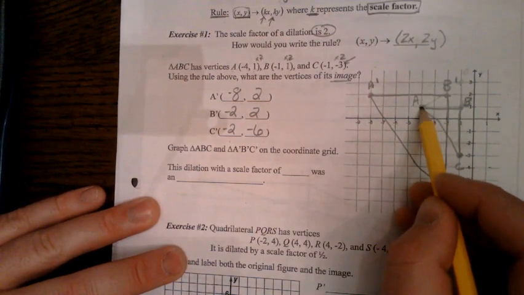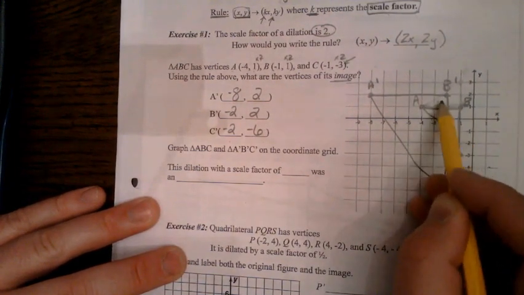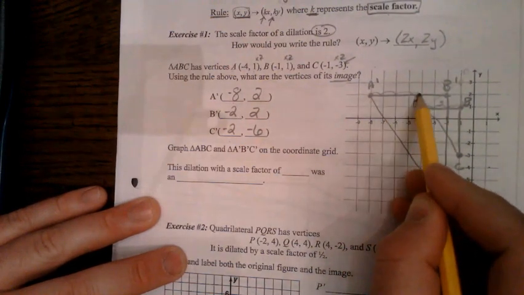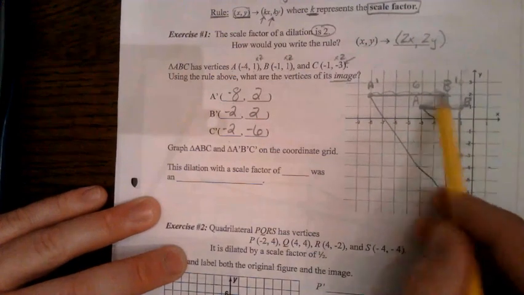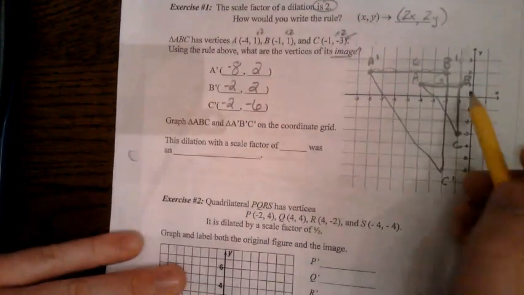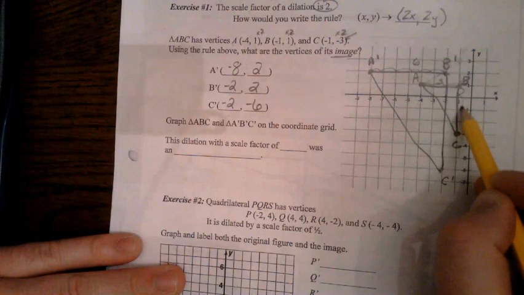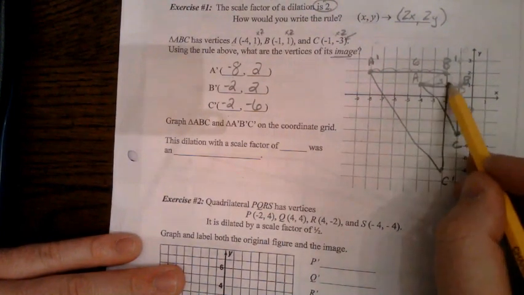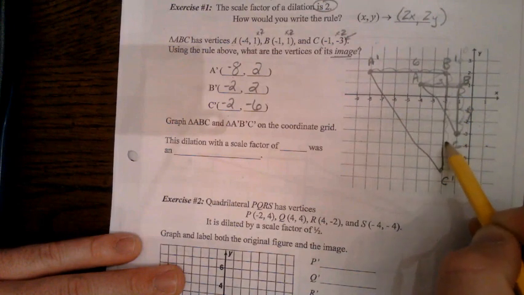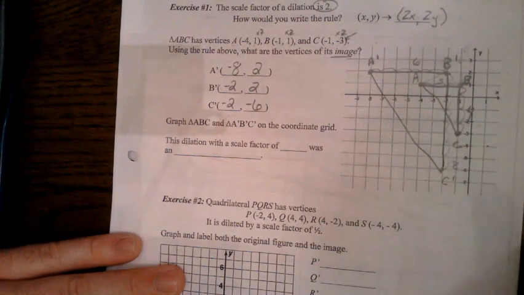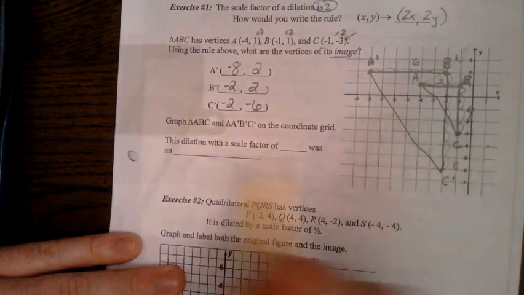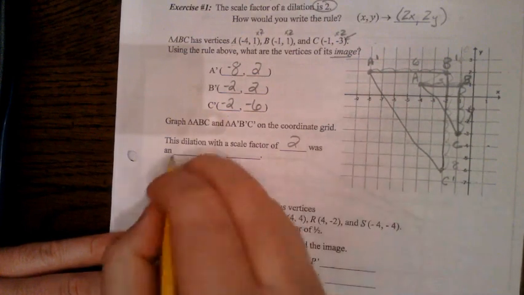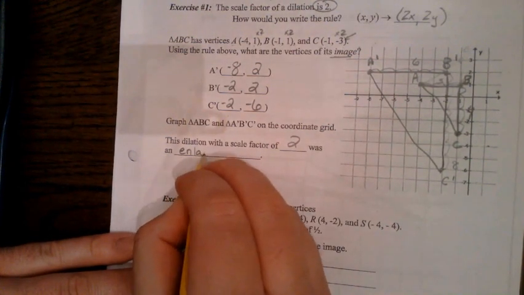So if we look at our original side length of AB, 1, 2, 3 units, and A prime to B prime, 1, 2, 3, 4, 5, 6 units, we notice that it got twice as long. Look at your original B to C, 1, 2, 3, 4 units, and then B prime to C prime, 1, 2, 3, 4, 5, 6, 7, 8 units. Again, times 2. So this dilation with a scale factor of 2 was an enlargement.